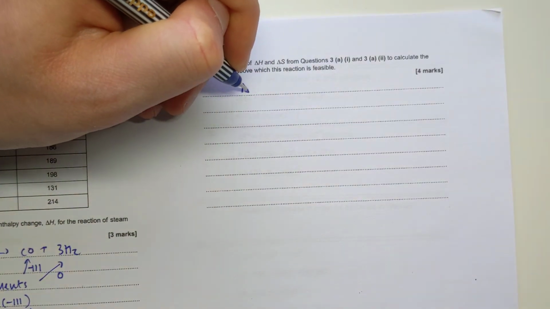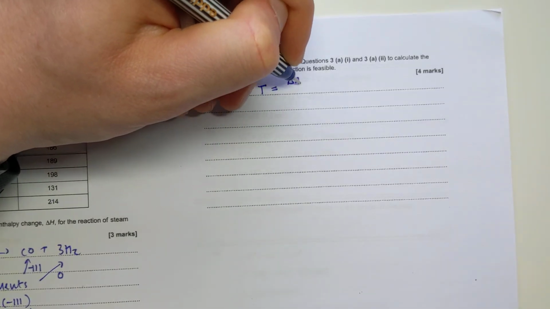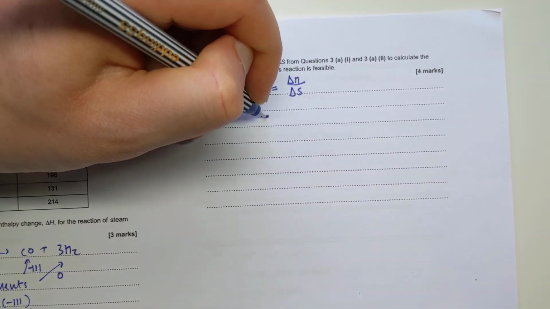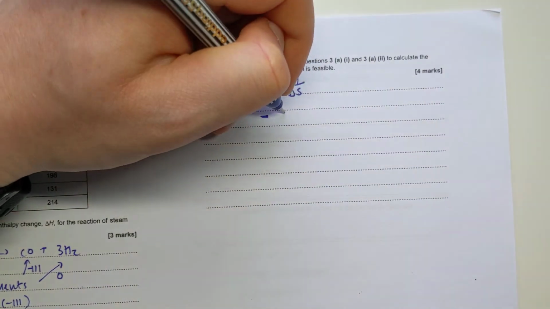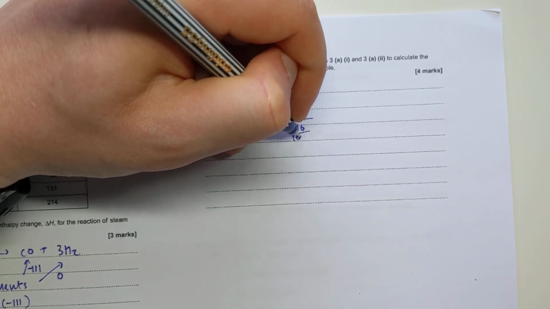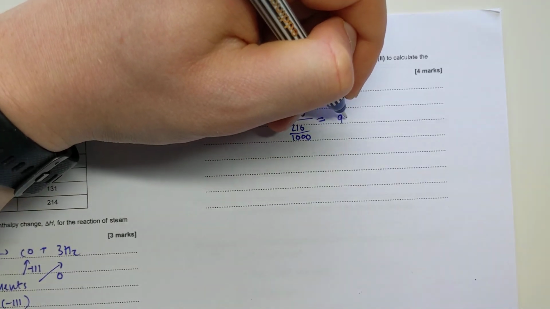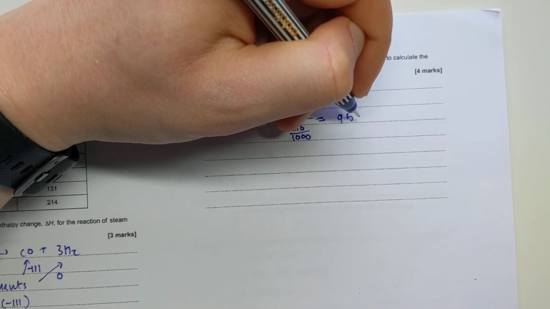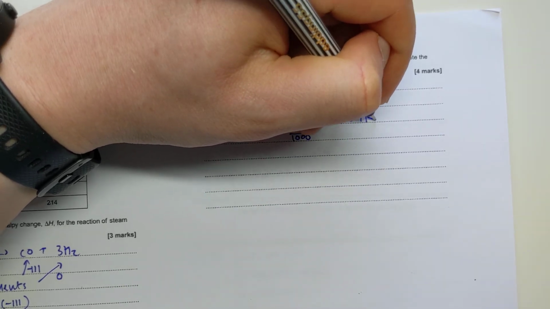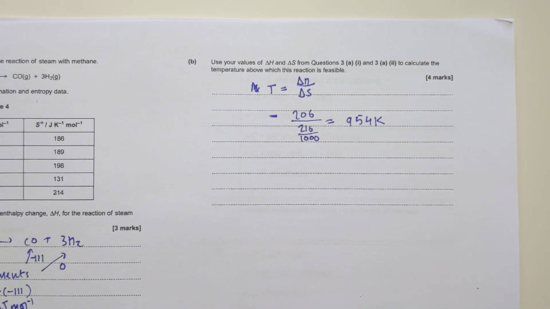So we're going to use the temperature of delta G being 0 is delta H over delta S. Delta H value is 206. Delta S value is 216 over 1000. Keep the units consistent. And that should come out as being 954 Kelvin. So in other words, if we had the temperature any higher than 954 Kelvin, it would become feasible. If it's lower than 954 Kelvin, it's going to be not feasible.